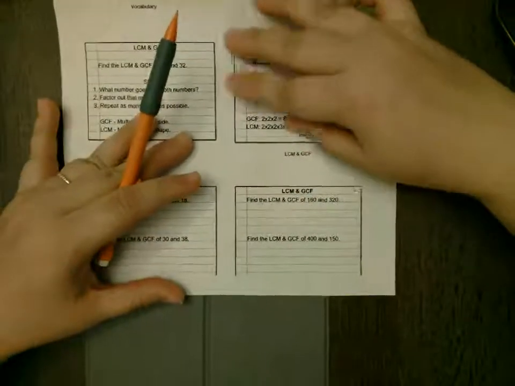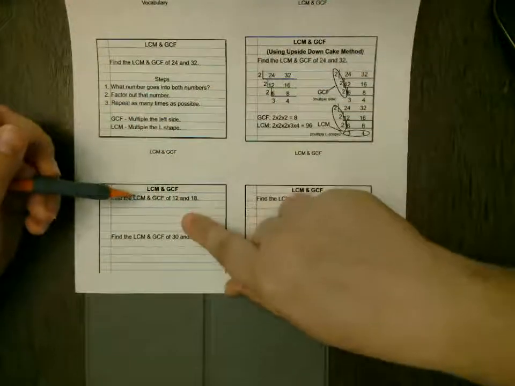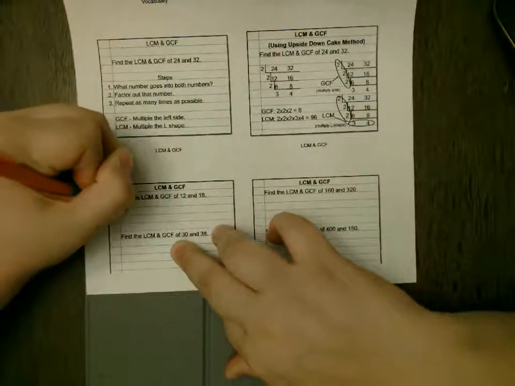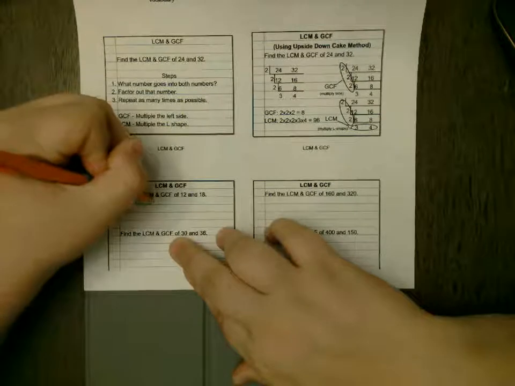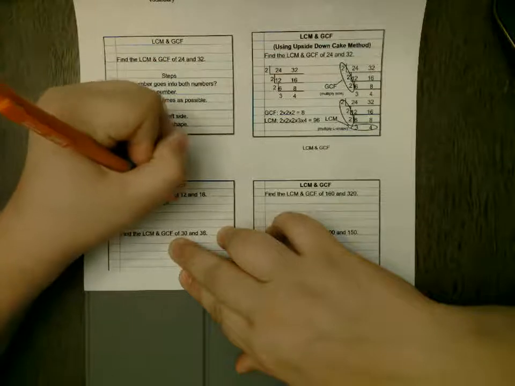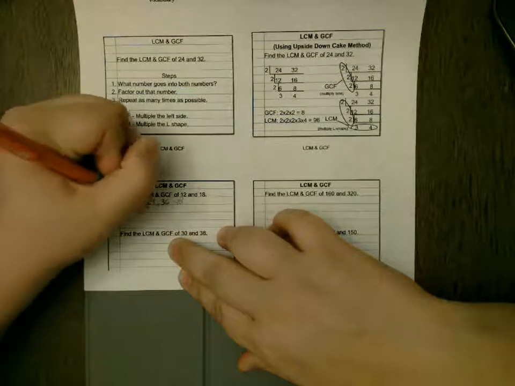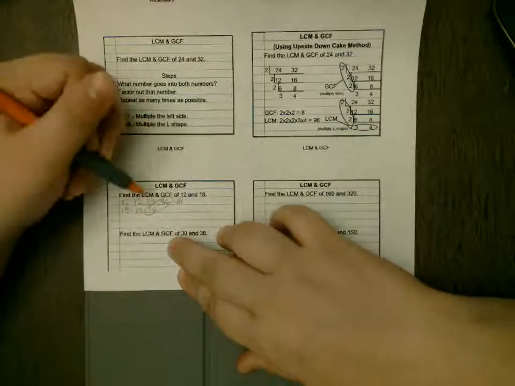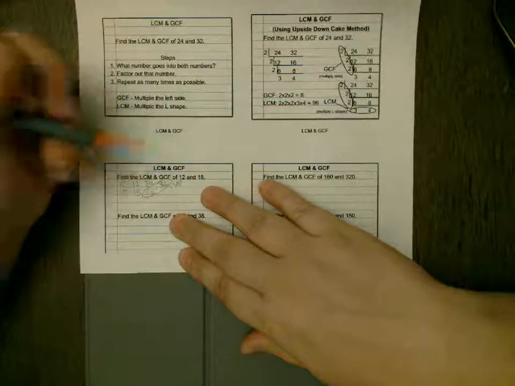So if I'm looking at 12 and 18, to find the LCM and the GCF, I could either say, okay, I've got 12 and I've got 18. 12 times 1 is 12, times 2 is 24, times 3 is 36, times 4 is 48. 18 times 1 is 18, times 2 is 36. Oh, I found something in common. Because these are smaller numbers, it's fairly easy for me to just multiply as far as I can.